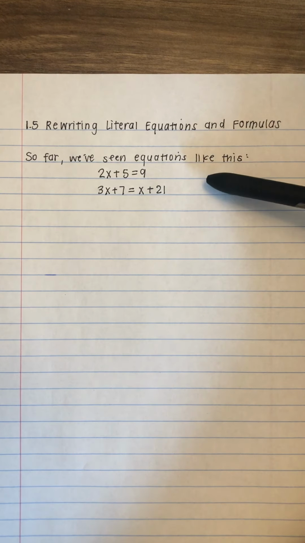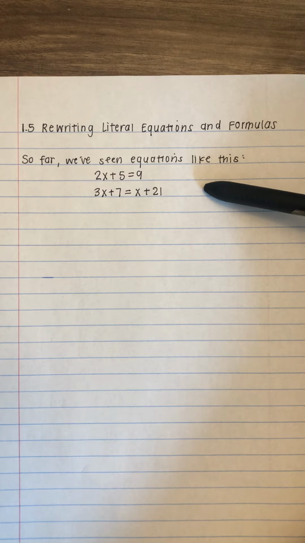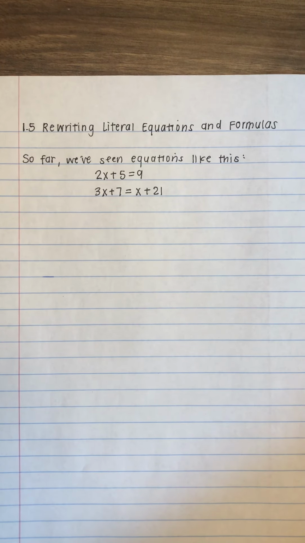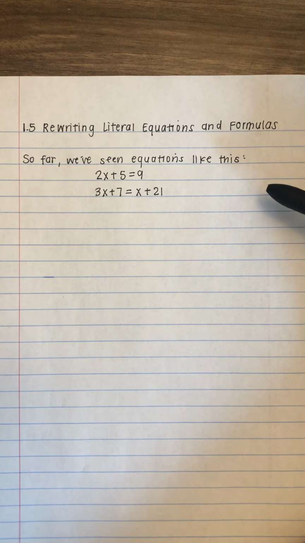Notice in both of these equations, we only see one variable x, whether it's all on one side or an x on both sides of the equation. These are the types of equations that we've been solving and that we've been working on our skills with.